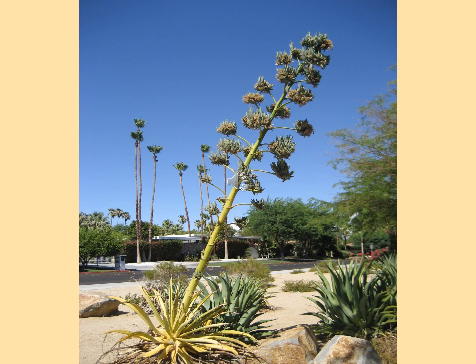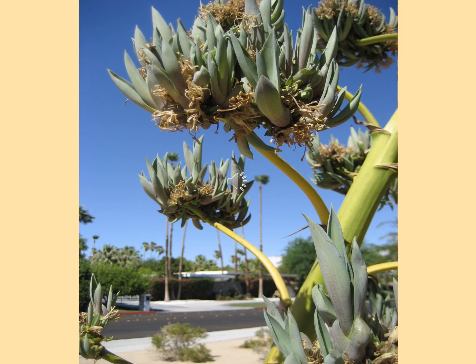So here's one after it bloomed. It sent up the flowering stalk, and it put out flowers that produced seeds, and then after the seeds fell out, these things called bulbils start to form where the seeds were, on the flowering stalk. And this is a close-up of those bulbils that are forming on the flowering stalk itself.